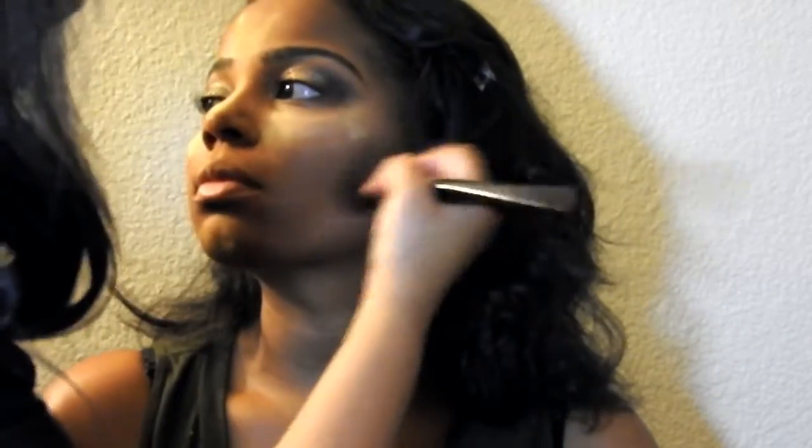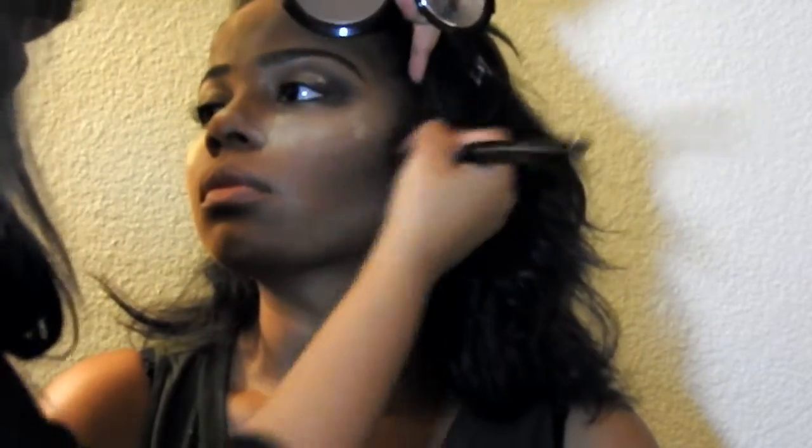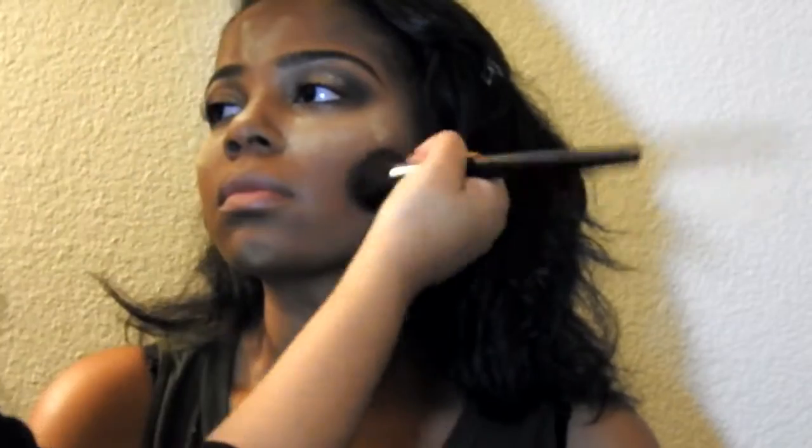Now, what I'm doing next is I'm just lightly dusting this Kiss powder. I got it from my local drugstore, and it's in the color Dark Chocolate. I'm just setting her contour. The color is, I mean, it's not as pigmented as I would like for it to be, but it does the job.